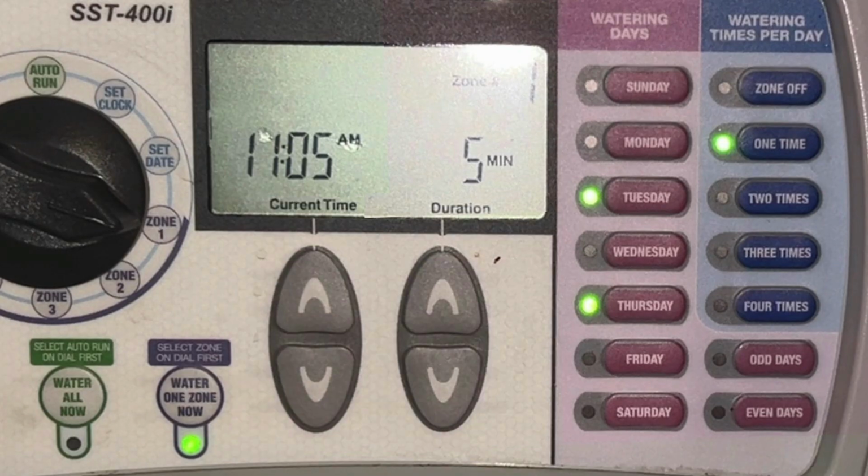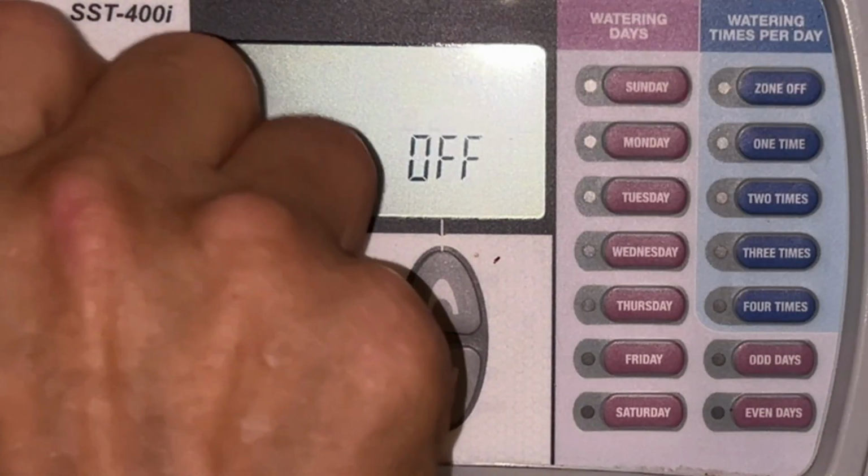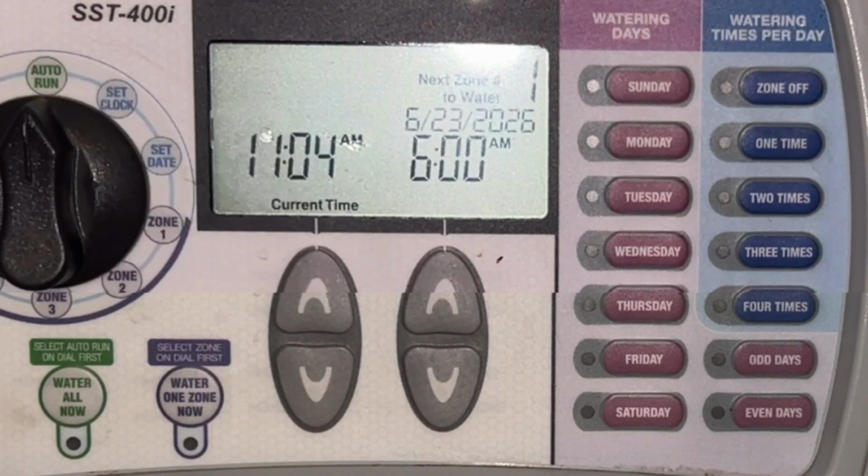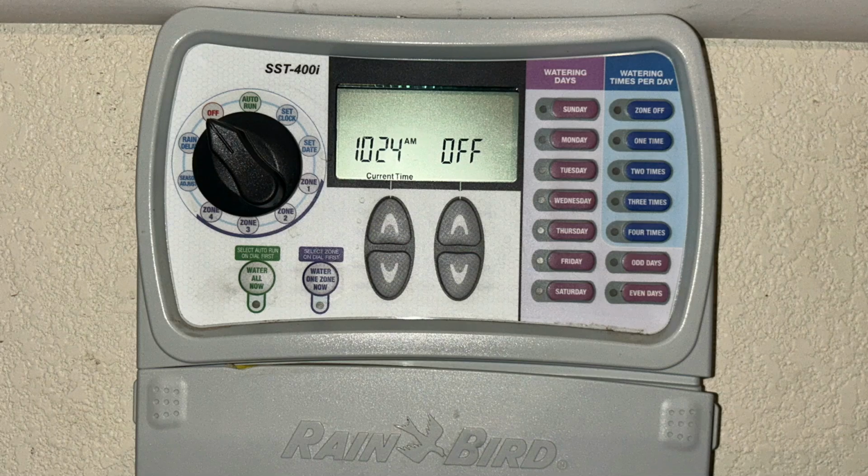And this might be good for checking each zone to make sure there's no broken heads and that everything's popping up and spraying just like it should. And then once this is done, you would just set your dial back to auto run and everything will just be back to normal. So that is how to run this Rainbird SST controller.